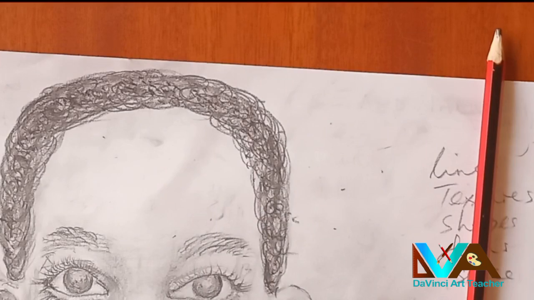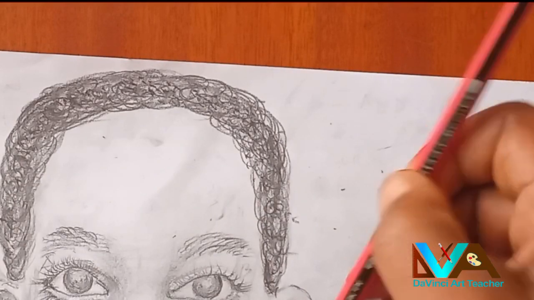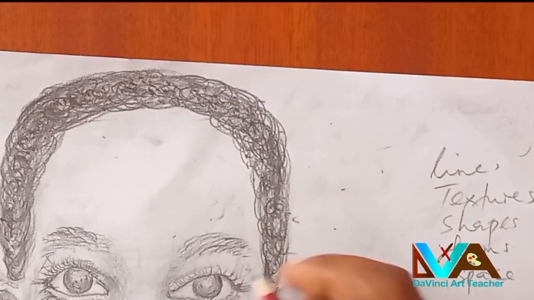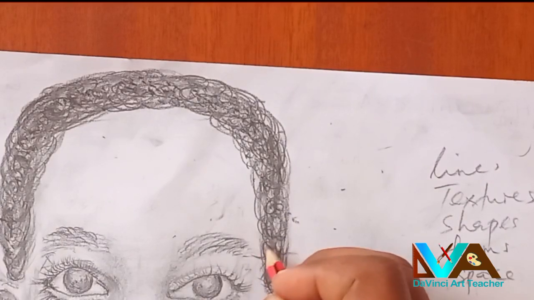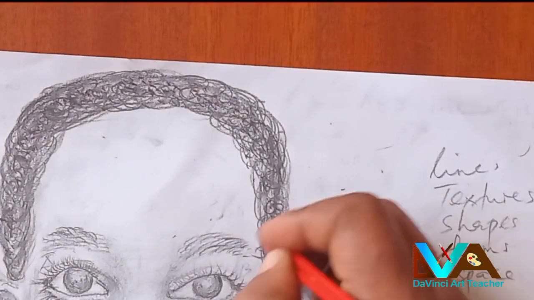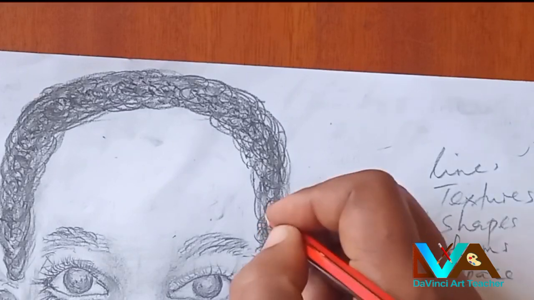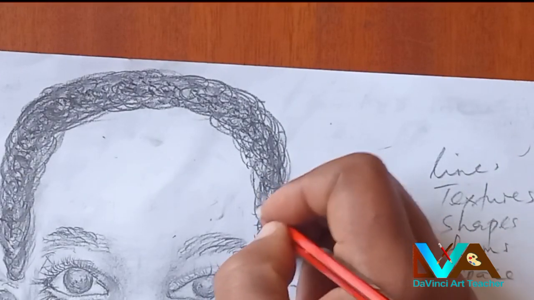I want now to put the hair texture along the sides, the edges. The hairline.